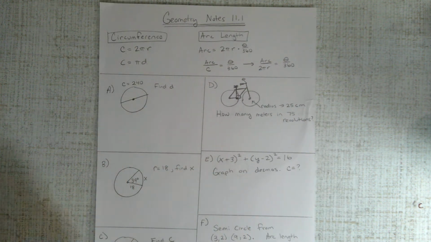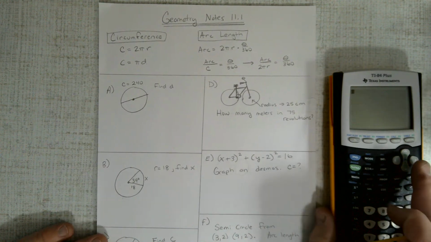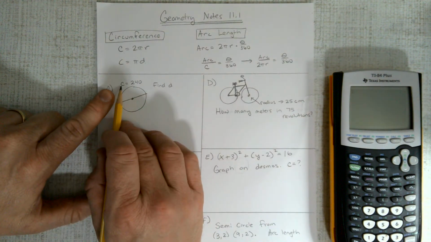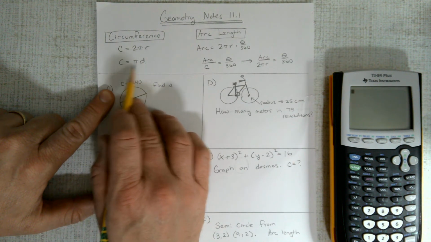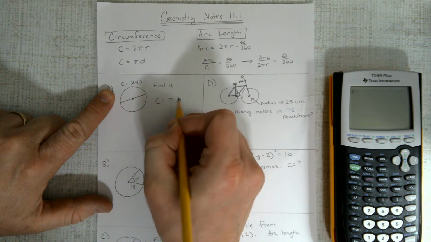Alright, so here we go. Letter A. Let's go ahead and do these and see what we can get on here. We have a circle and we have to find the diameter. Well, we know the circumference and diameter. Here's how they're related. So I just simply put circumference equals pi times the diameter.